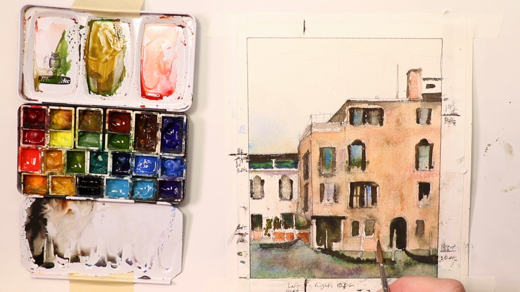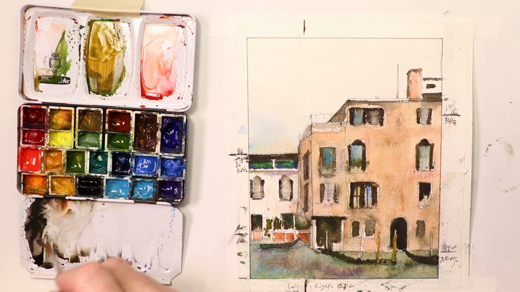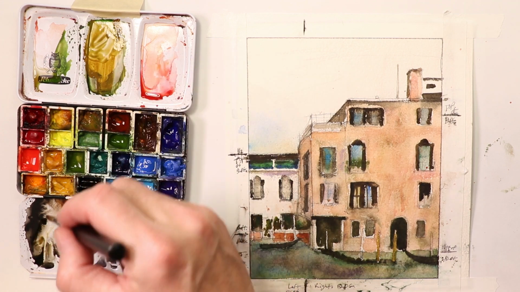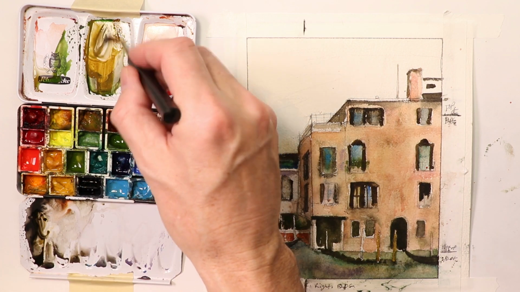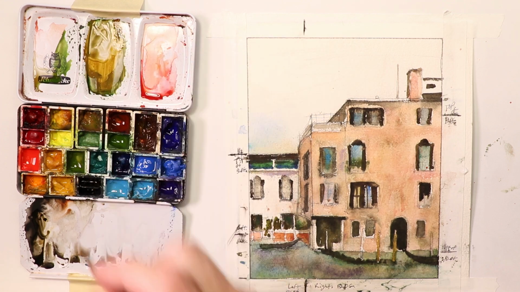and we're going to get some of these, a little bit of some of that black color mixed in with the raw umber, maybe.